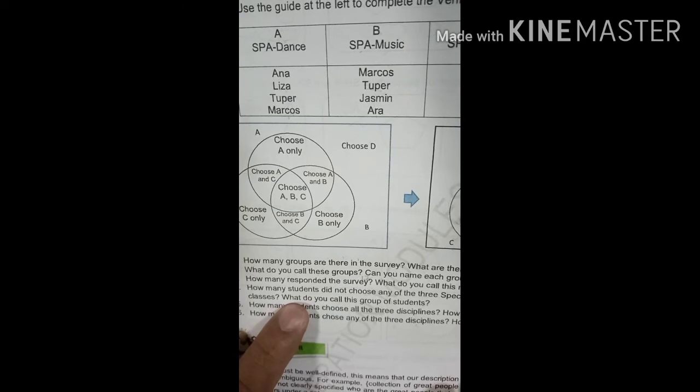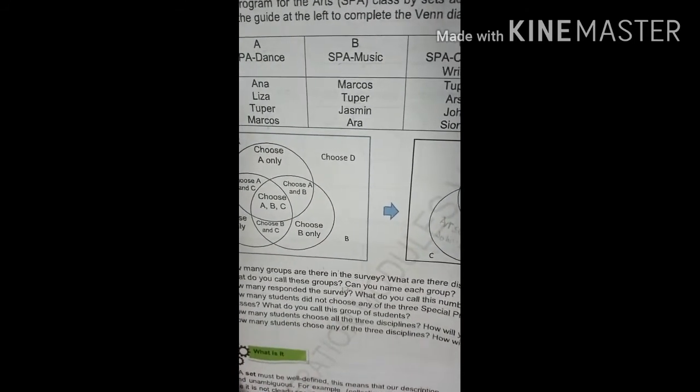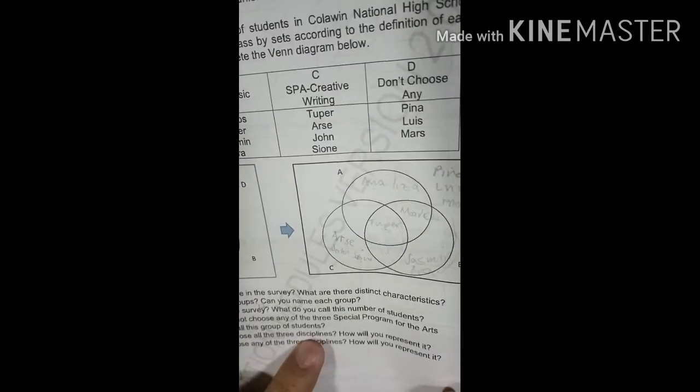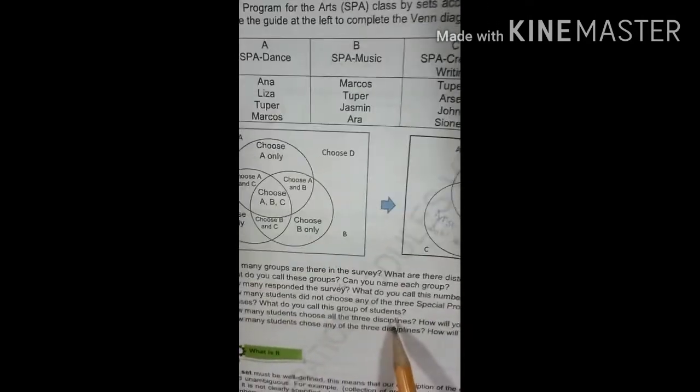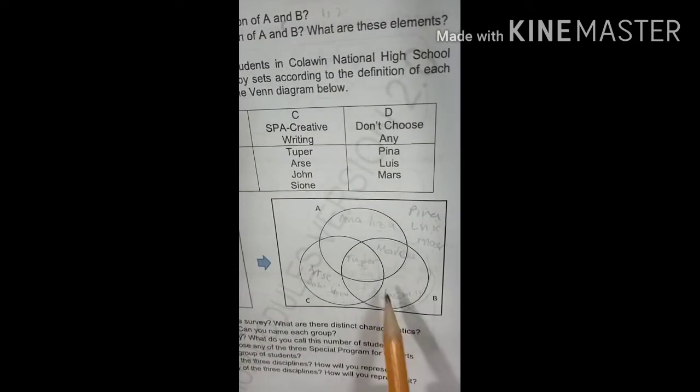What do you call this group of students? So these are complement. Question number 5, how many students choose all three disciplines? The answer is only one. It's only 2 pair.